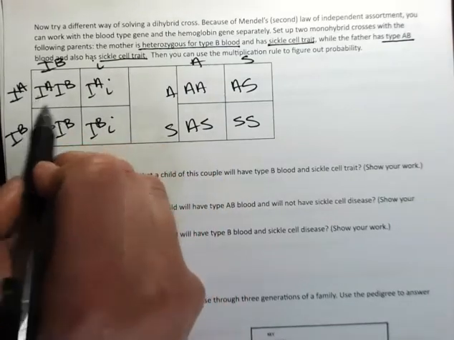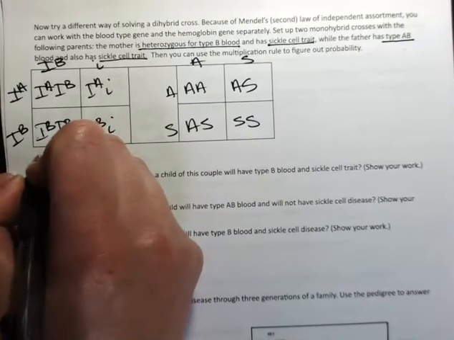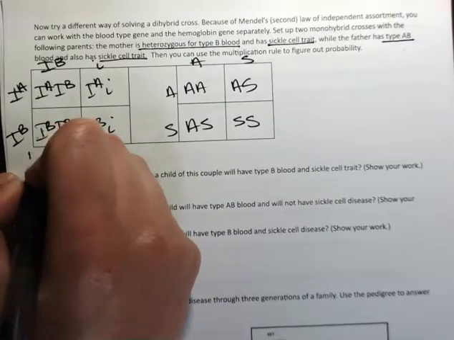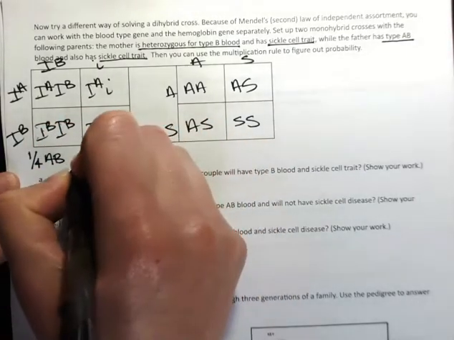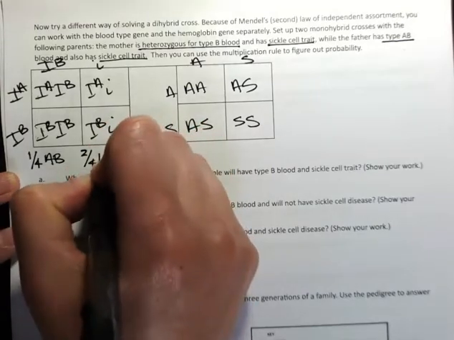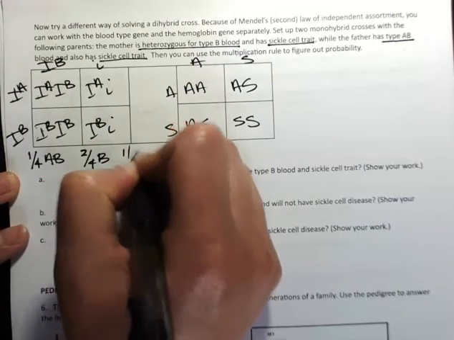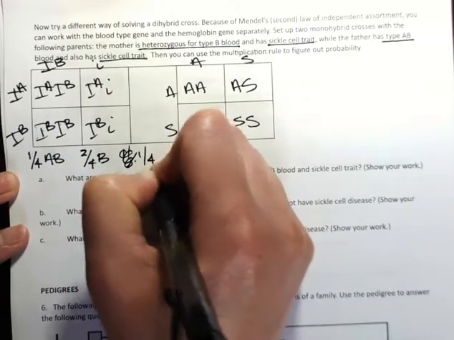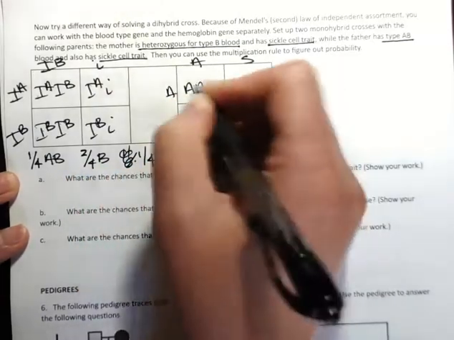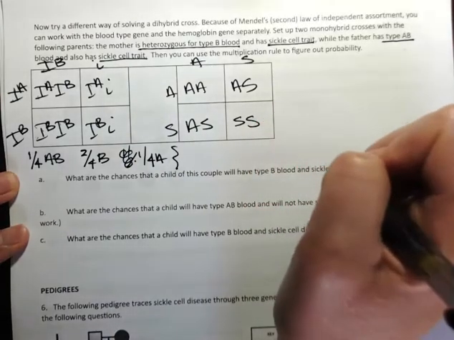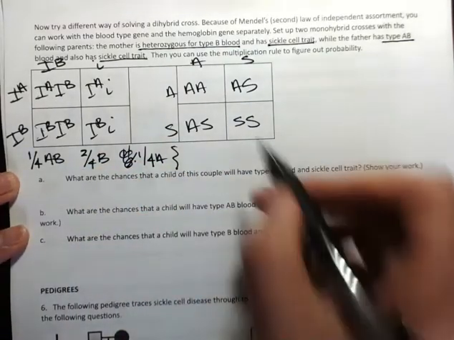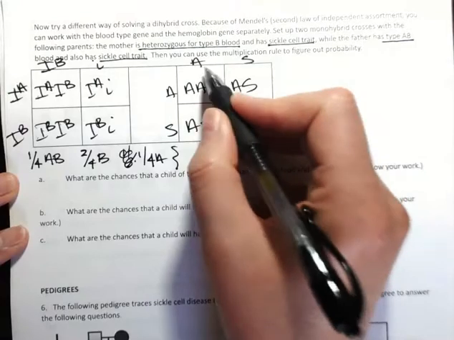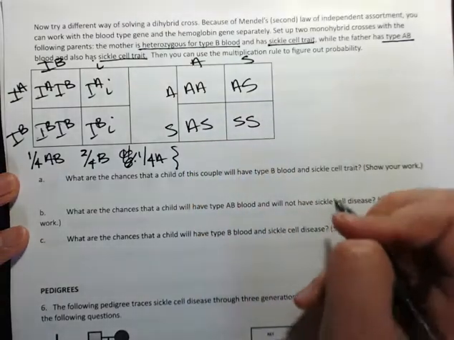Alright, so in this case right here, I have 25% chance of having a child that's going to be AB. So 1 out of 4 for AB. 2 out of 4 for B. And 1 out of 4, I can't write today, sorry. 1 out of 4 for type A. Here, is that right? And then here I've got 1 out of 4, 2 out of 4, 1 out of 4. So let's look at the question.